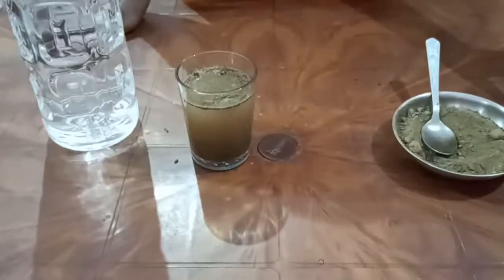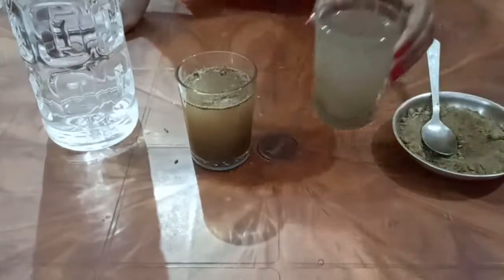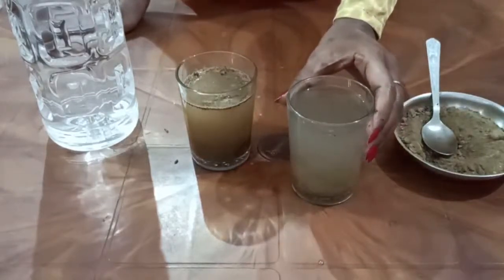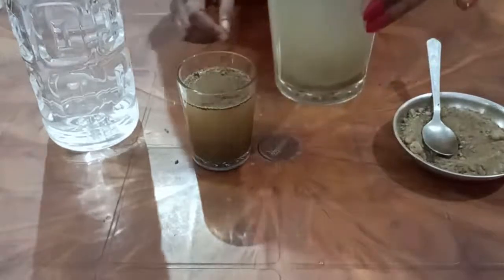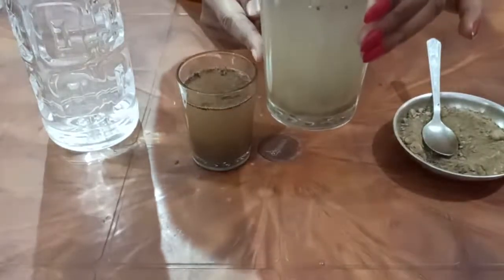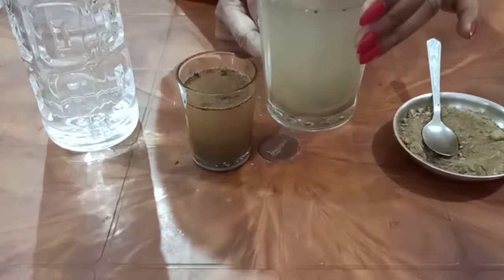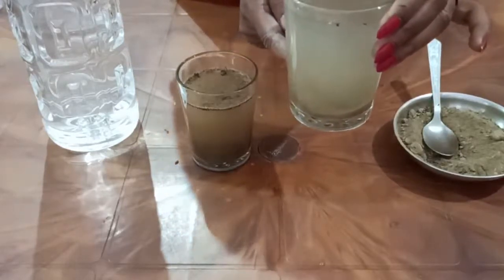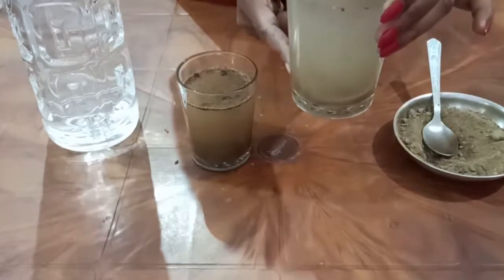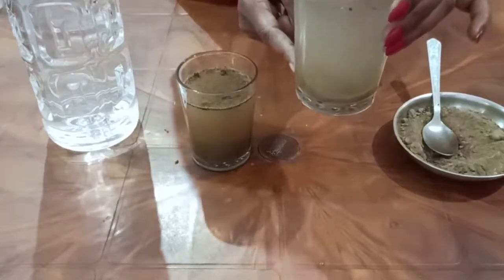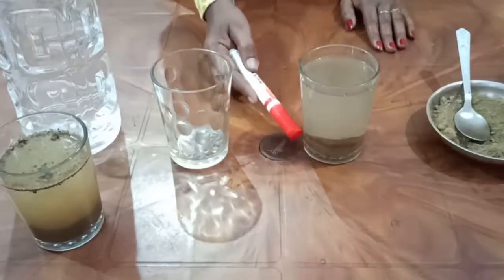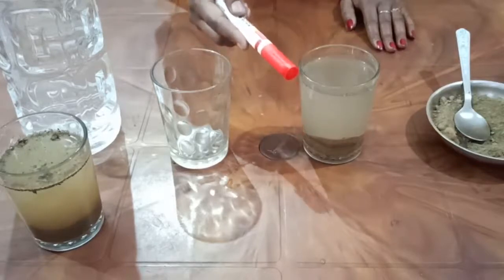I have kept this glass already undisturbed for this experiment. You can see that the soil particles are settled down at the bottom of the glass. Sedimentation makes the insoluble particles settle at the bottom. As the insoluble impurities are settled down at the bottom and clean water above.